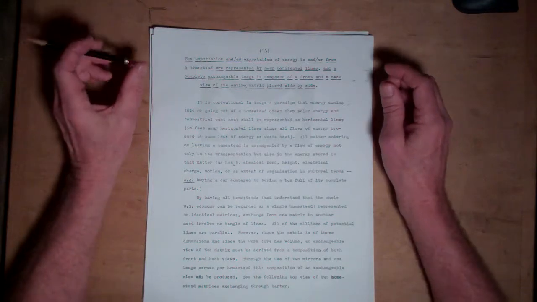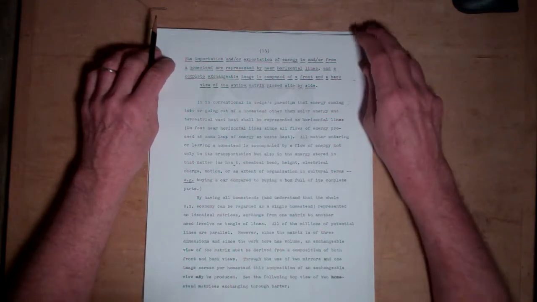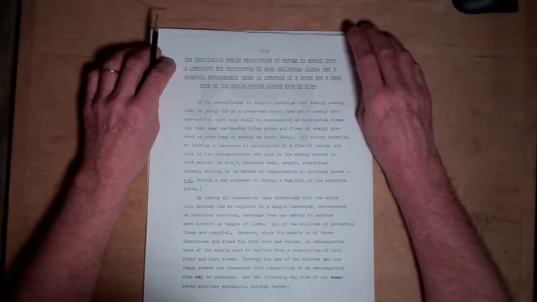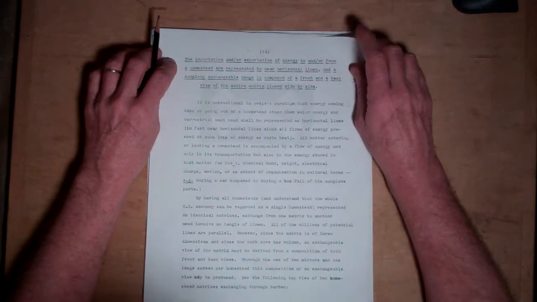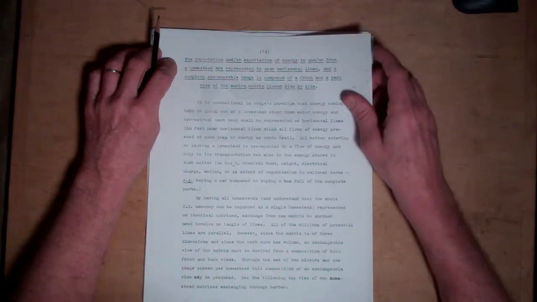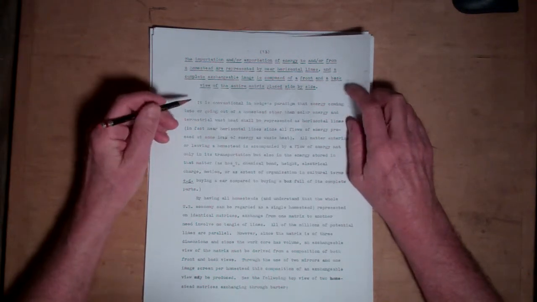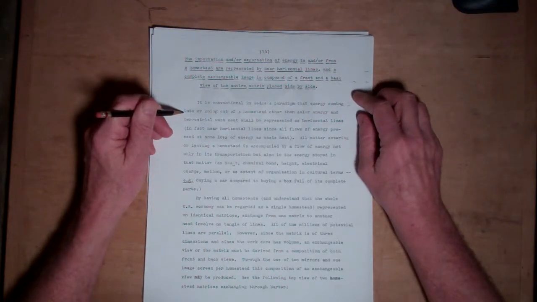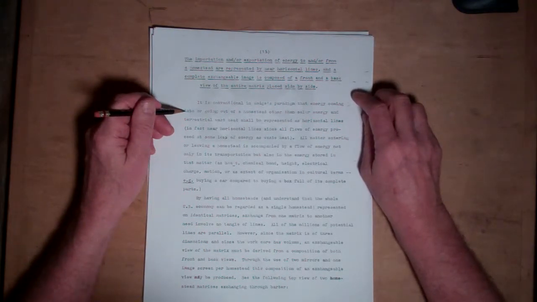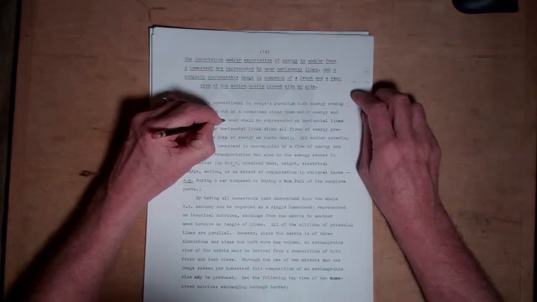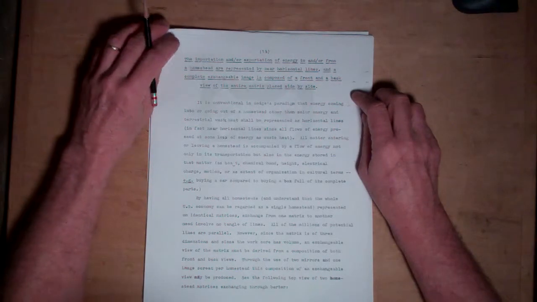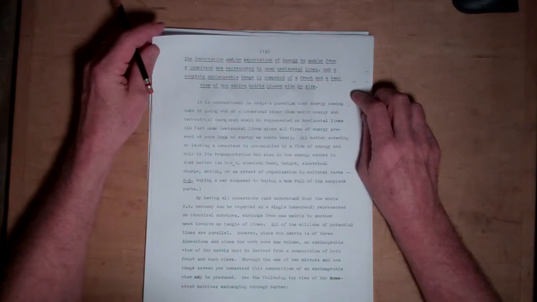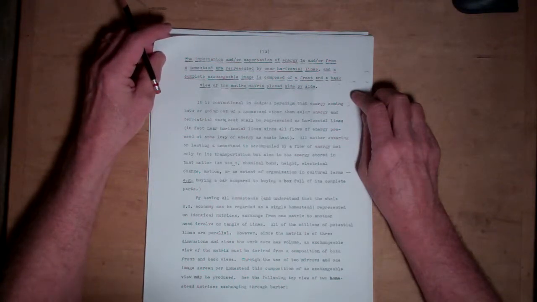The importation and exportation of energy to and or from a homestead are represented by near horizontal lines, and a complete exchangeable image is composed of a front and back view of the entire matrix placed side by side. All right, here we go. It is conventional in Wedge's paradigm that energy coming into or going out of a homestead, other than solar energy and terrestrial waste heat, shall be represented as horizontal lines, in fact near horizontal lines, since all flows of energy proceed at some loss of energy as waste heat.